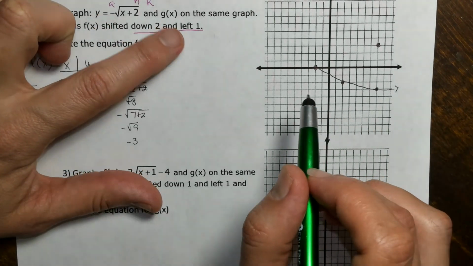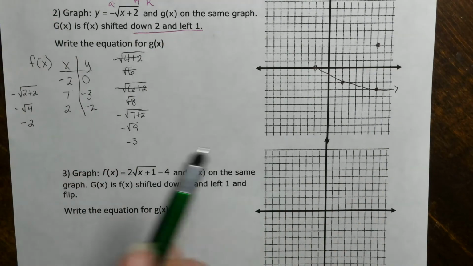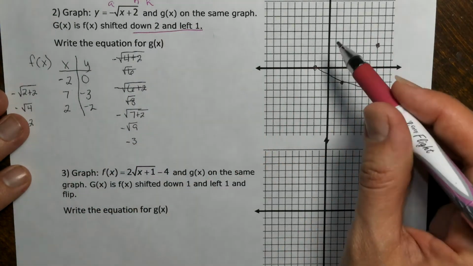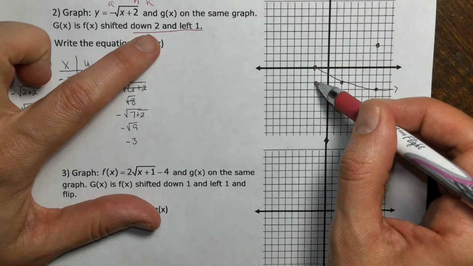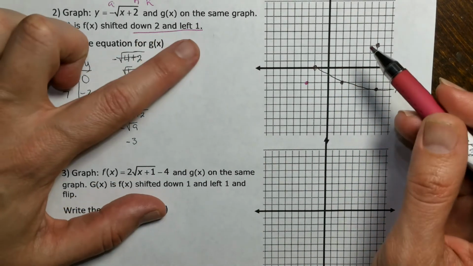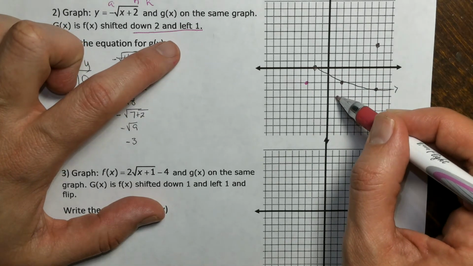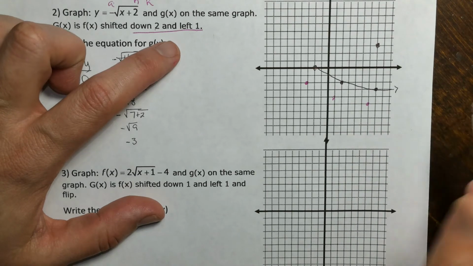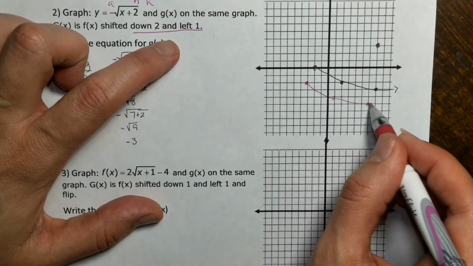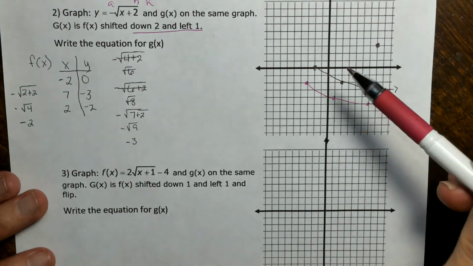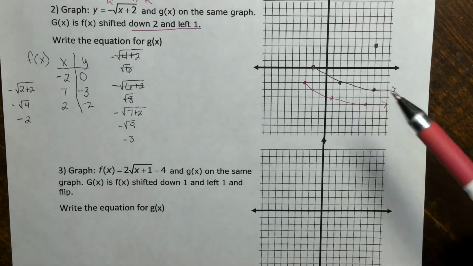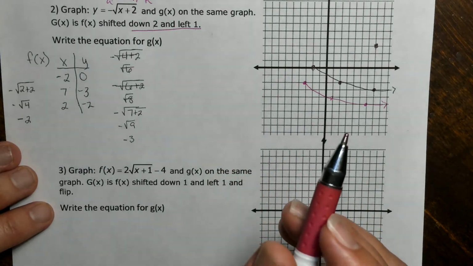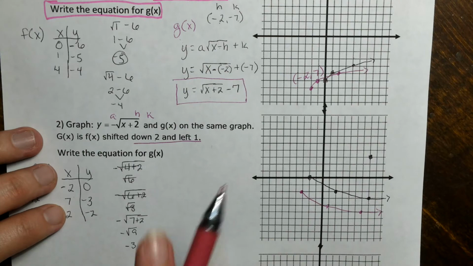And now I'm going to shift it around and see what it looks like when I shift it. So each point is going to go down 2 and then to the left 1. So I'm going to go down 2 and to the left 1, down 2 to the left 1, down 2 to the left 1. There's where g of x would now be. They should be pretty parallel to each other. And then we're now going to write our equation. So we're going to do it just like we did up here.